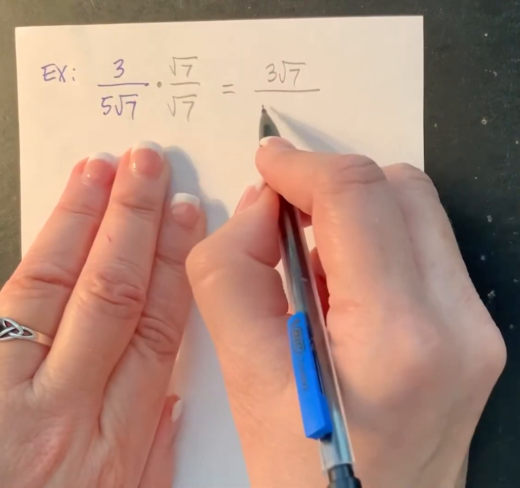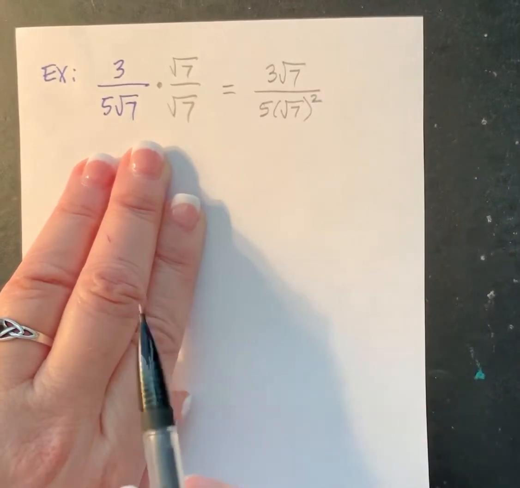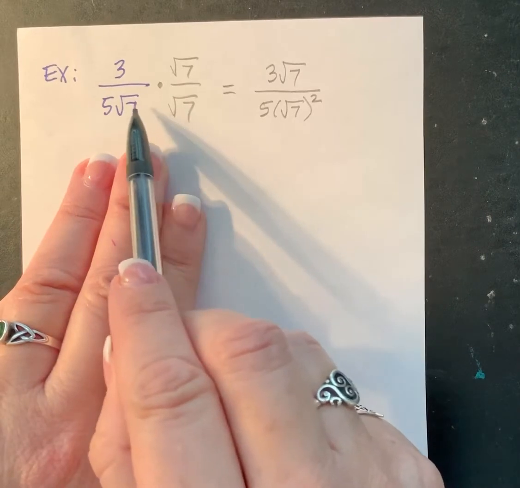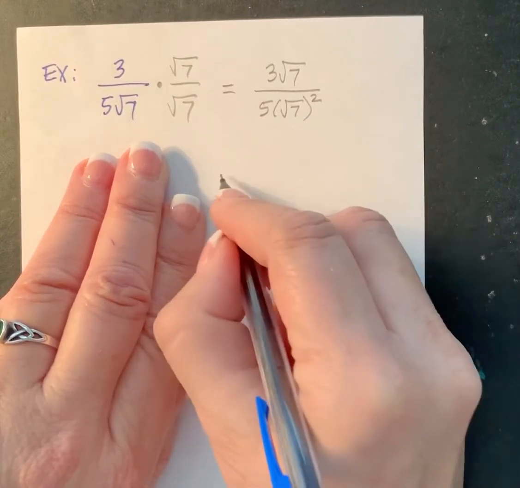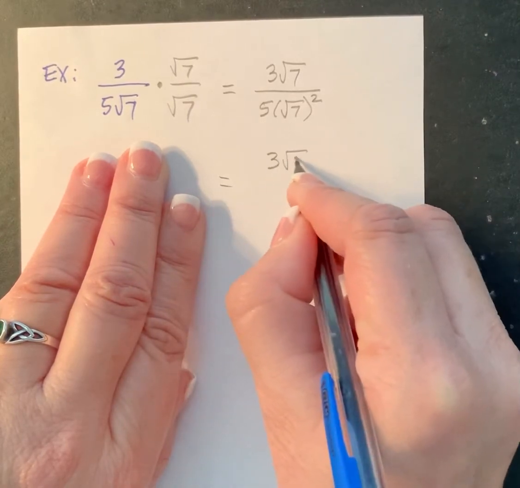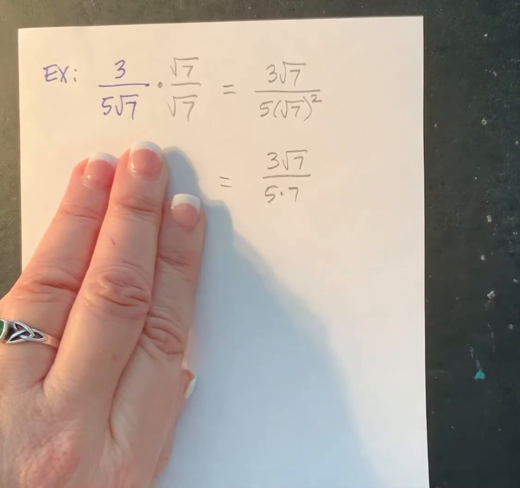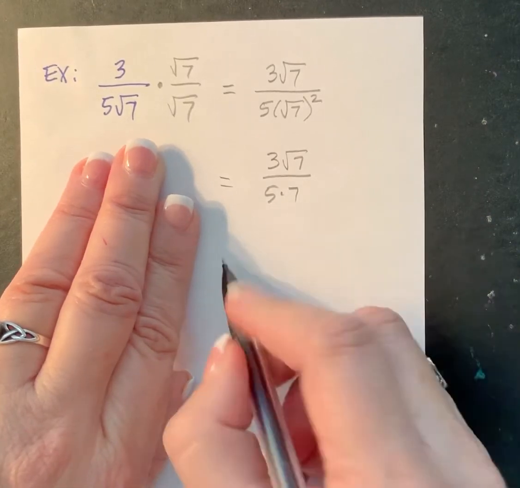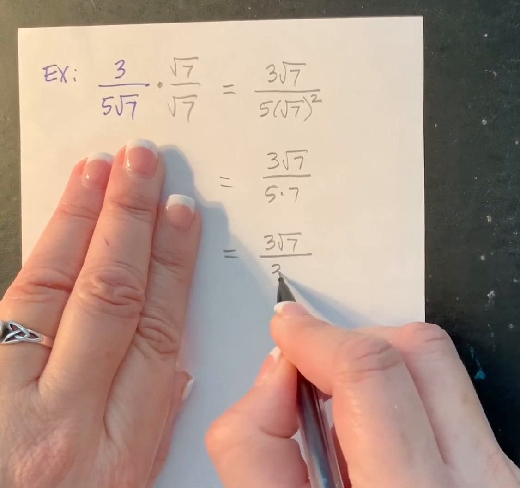In the denominator, I have 5, and then I'm going to have the square root of 7 squared. Okay, so that's the whole point of using the square root of 7, is I'll have the square of it, and then that'll just turn into 7. So this is going to still have 3 times the square root of 7 in the numerator, and then I'll have 5 times 7 in the denominator, which is 35. So final answer, 3 times the square root of 7 divided by 35.